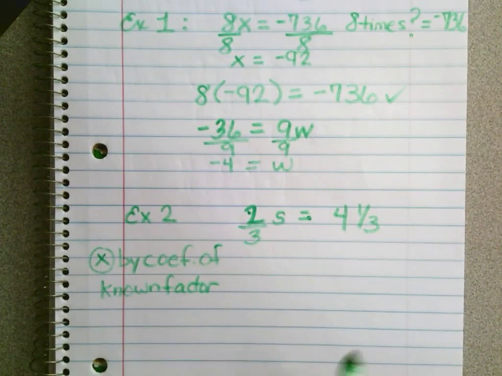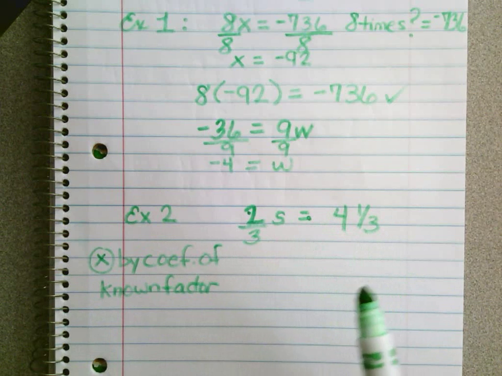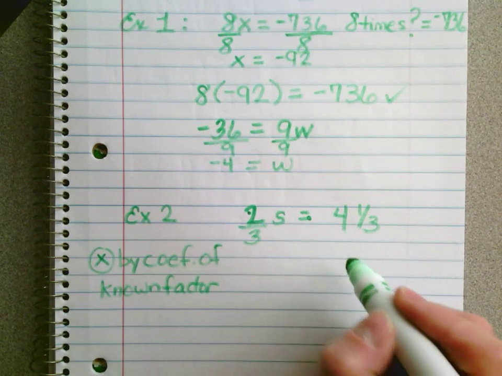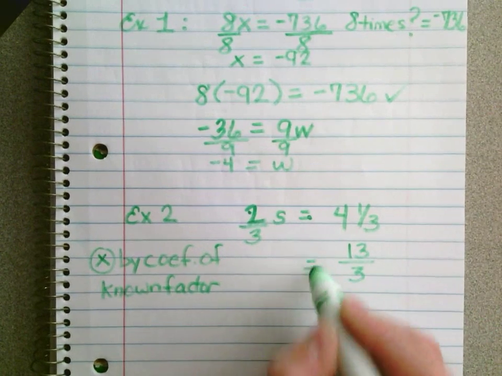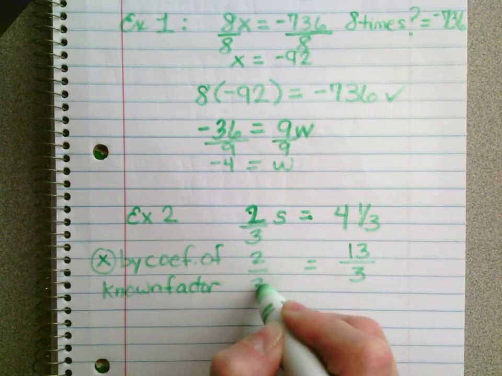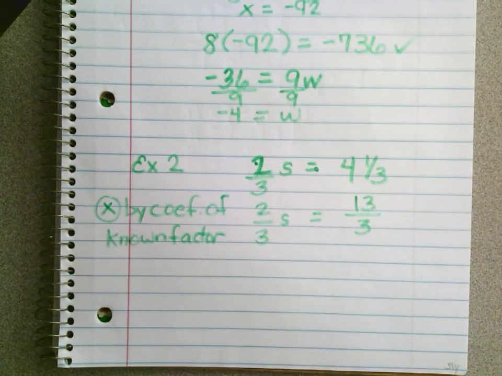Before I show you that though, when you're multiplying or dividing fractions, you cannot work with mixed numbers. It's either got to be a fraction or it isn't. So this one here becomes 13/3. I'm doing this additional writing for myself as much as for you.